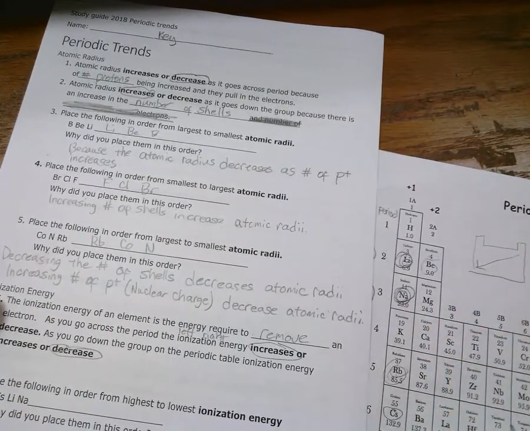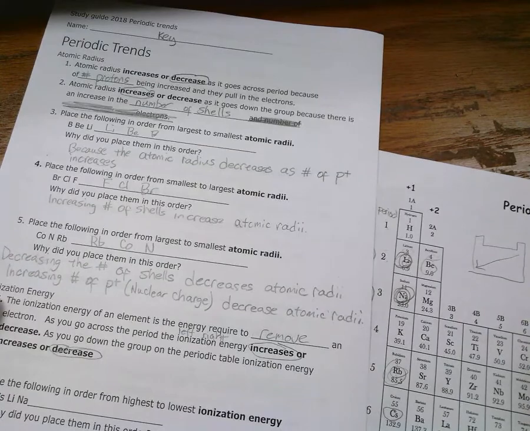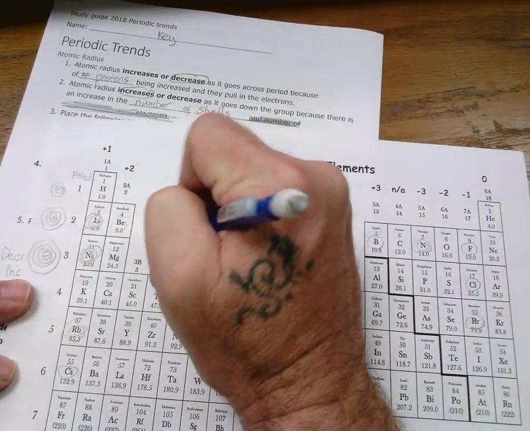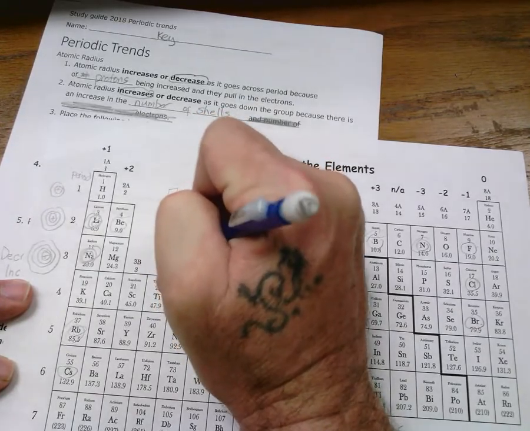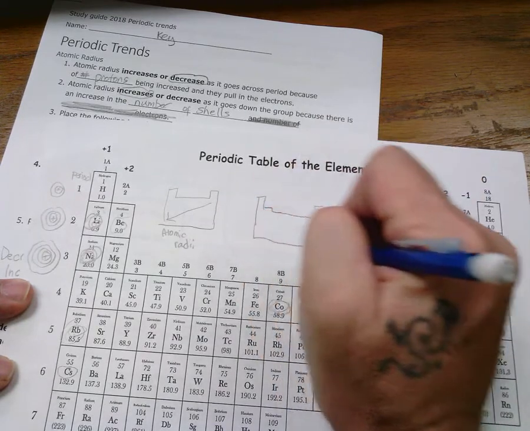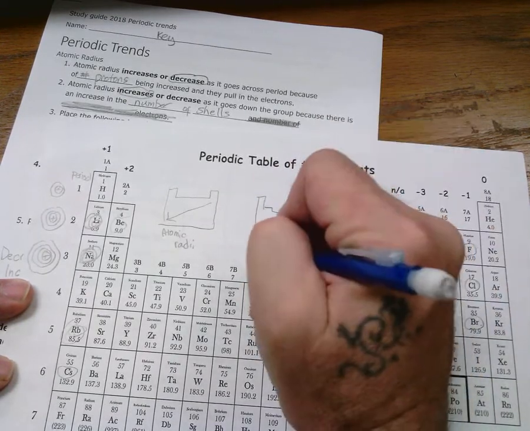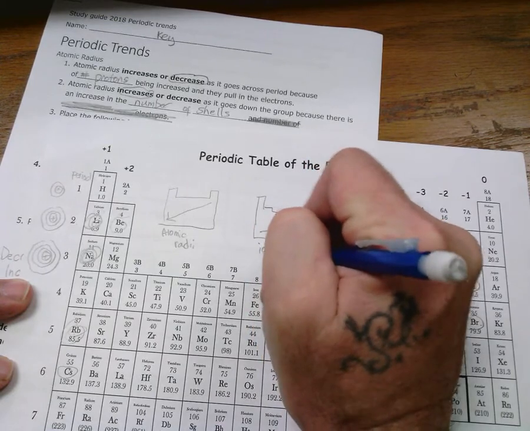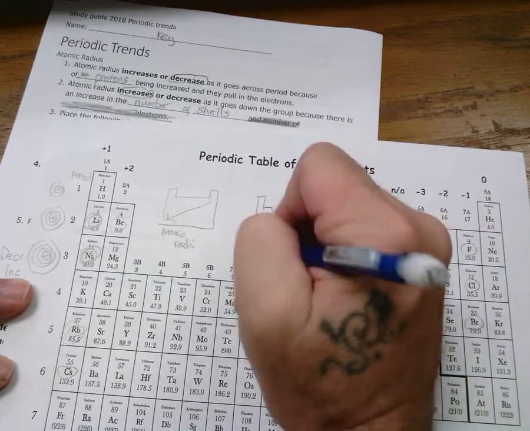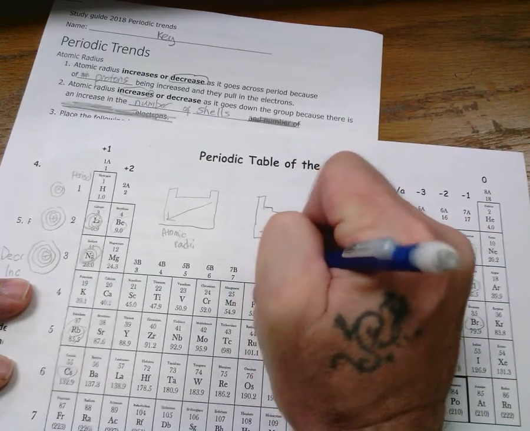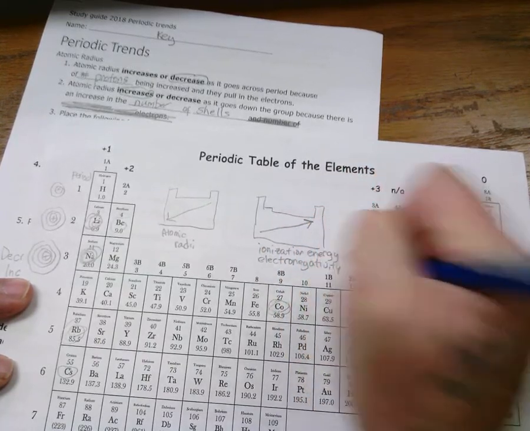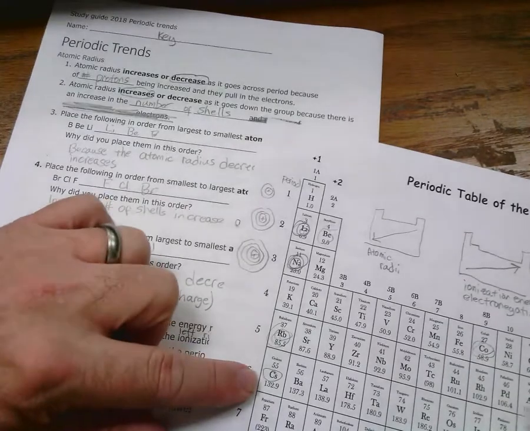So ionization energy, the trend is opposite of atomic radii, so I'm going to draw that on my periodic table. This is atomic radii. And then I'm going to draw another periodic table. And I'm going to draw this upward to the right trend, and that is ionization energy. That is also electronegativity, which we will get into in a minute. Okay, so as I go up, electronegativity increases.